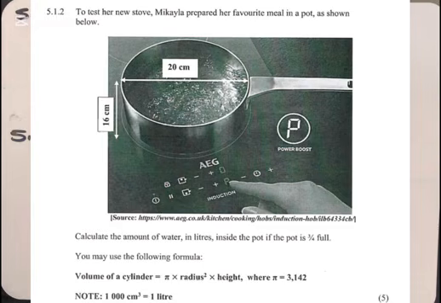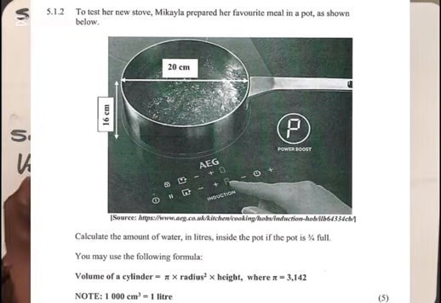You may use the following formula. We are given this formula to say volume is equals to pi multiplied by radius multiplied by radius multiplied by height.